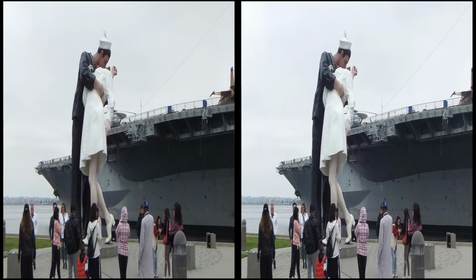Yes, this image I took with my W3, my Fuji. As maybe some of you recognize, this is San Diego, close to the port, and this is a carrier. I don't know the name of the carrier, but this is a sculpture of that famous photo in New York after World War II finished, and I really like this one.